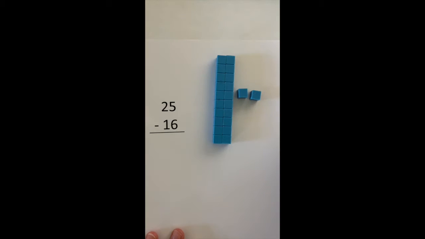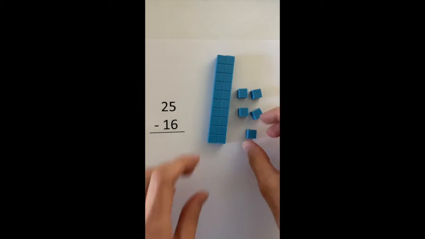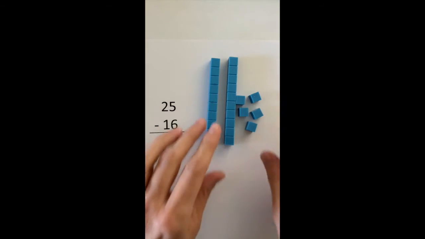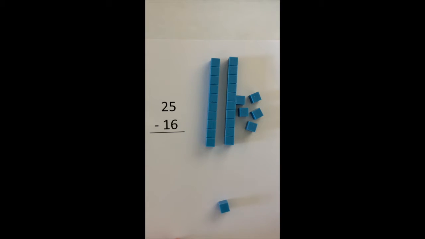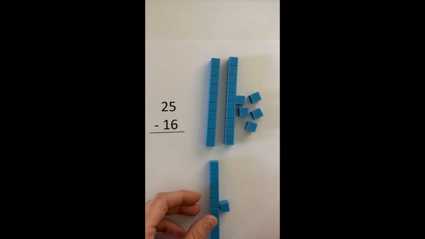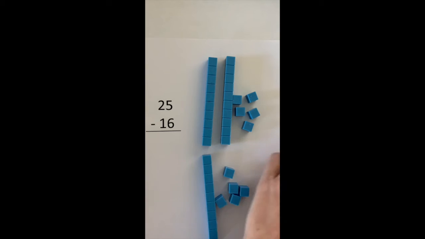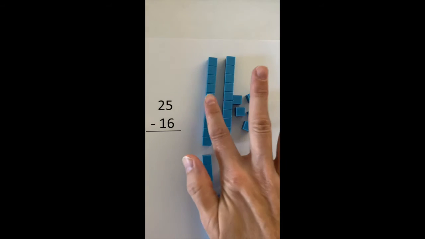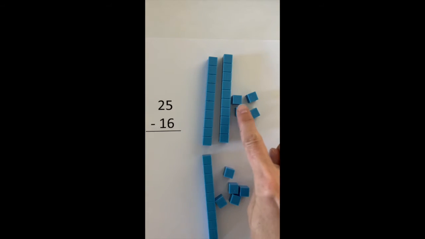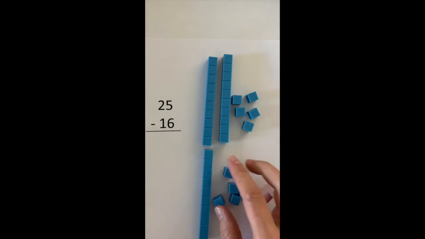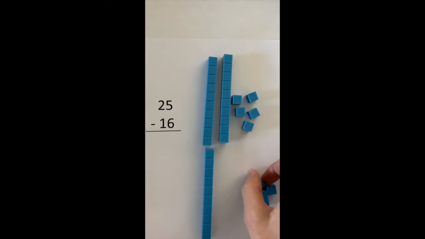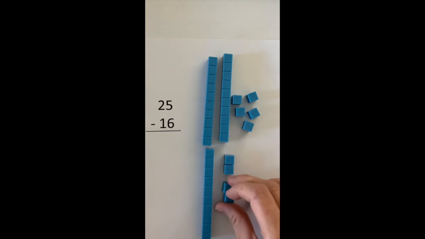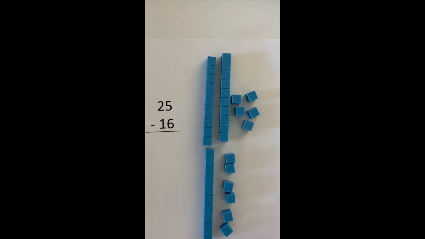So the first thing I always encourage my scholars to do is to make their number with their tens and ones or base 10 cubes. So the first thing they are going to do is count out 10, 20, 21, 22, 23, 24, 25. And then down here, we're going to create 16. So we have 10, 11, 12, 13, 14, 15, 16.